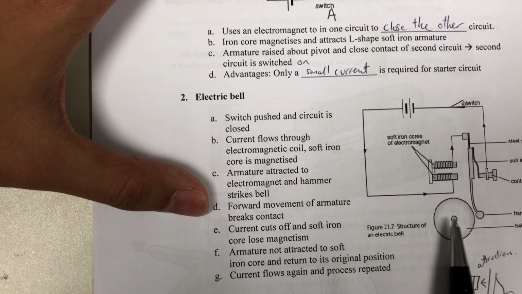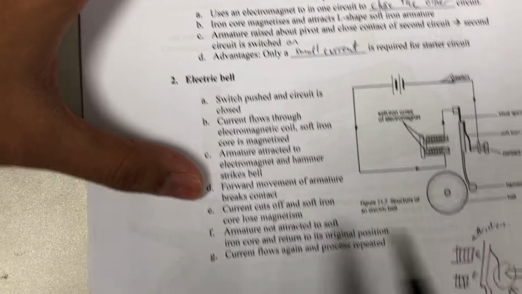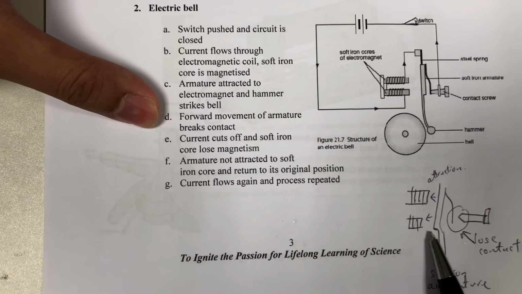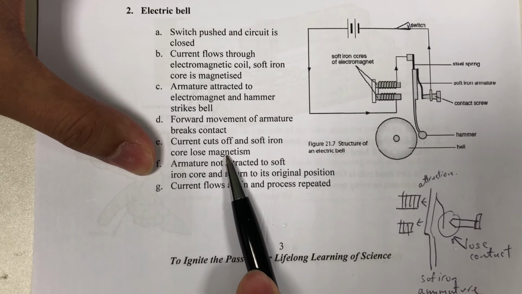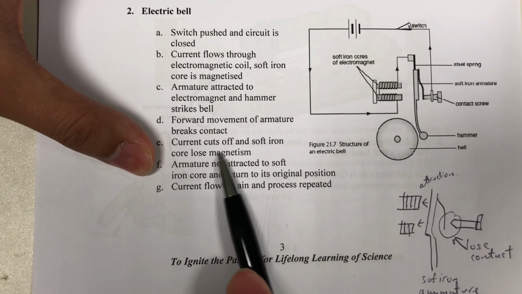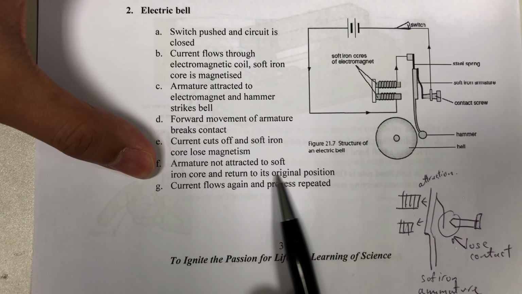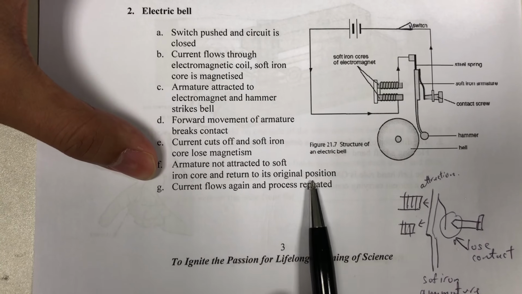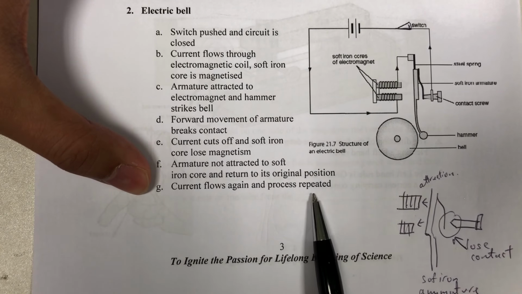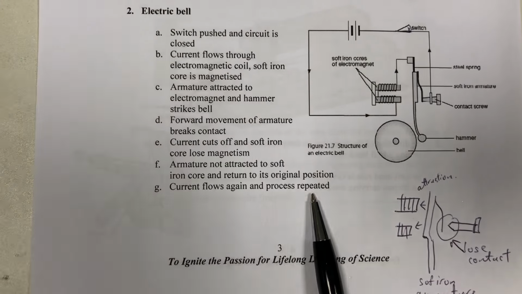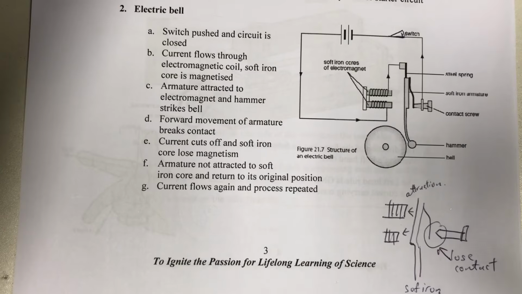But once you do that, the forward movement of the armature breaks the contact. So this is the critical moment, this moment over here. Once it breaks the contact, the current cuts off and the soft iron core loses magnetism. Once it loses magnetism, it's no longer going to attract the soft iron armature, and the steel spring is going to force it to return to its original position. This will cause the current to flow again, and the electromagnet is magnetized again, and the process continues.